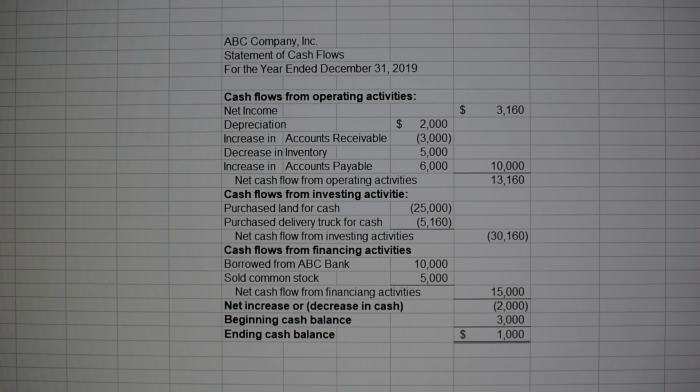And then we combine the $13,160 inflow, $30,160 outflow, and $15,000 inflow to arrive at $2,000 outflow. We then add in the beginning cash balance to arrive at the ending cash balance. So now let's get back out to the whiteboard for a couple of closing remarks.